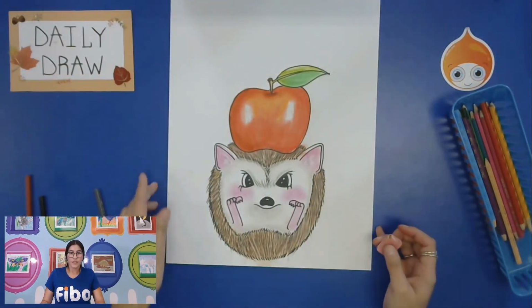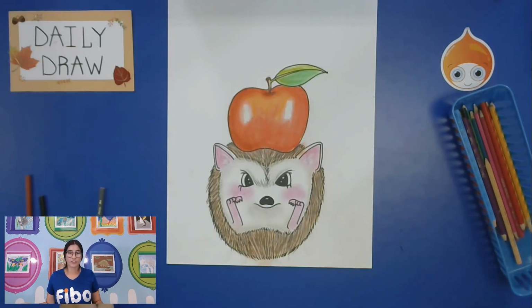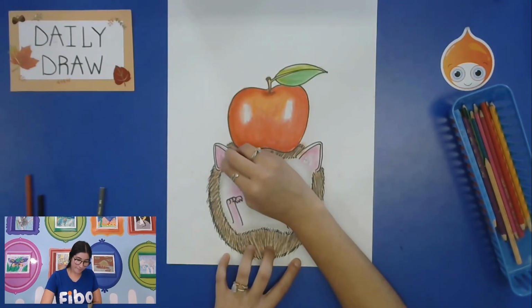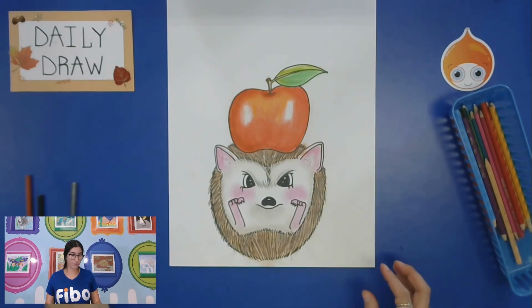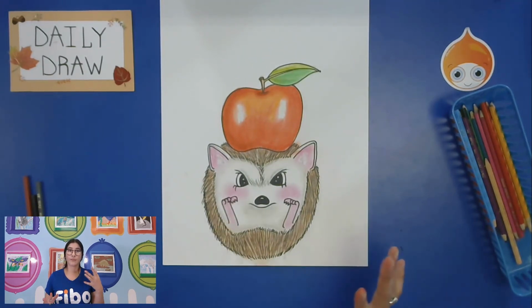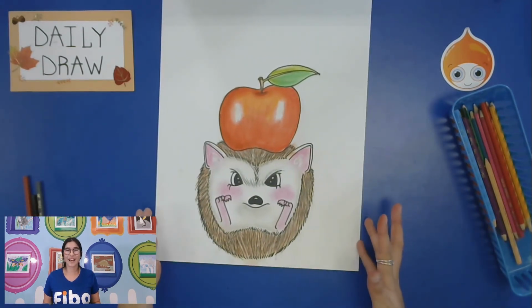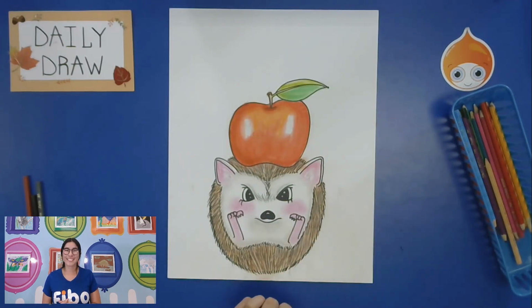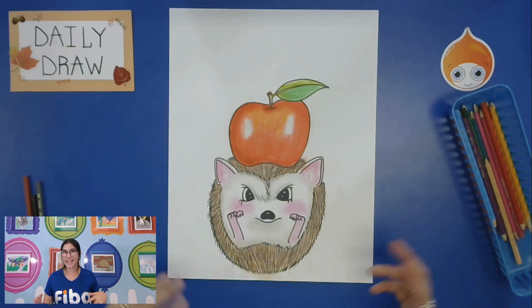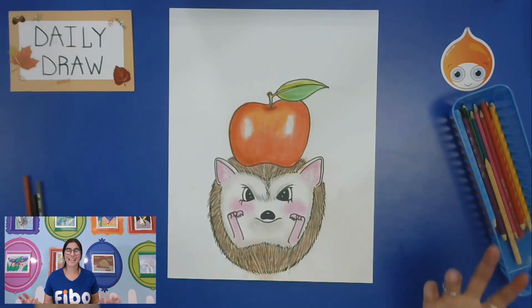Okay, so that is going to be the end of our daily draw for today. I hope you guys had a lot of fun making our little apple and hedgehog friend. And this time is definitely a great time to go apple picking with some friends, family. I know we can't really do much in large groups around this time, but I hope you guys definitely have a lot of fun. Apples are in season right now, so go get some apples, make some fun apple cider, apple pie, anything you can come up with for apples and have fun.